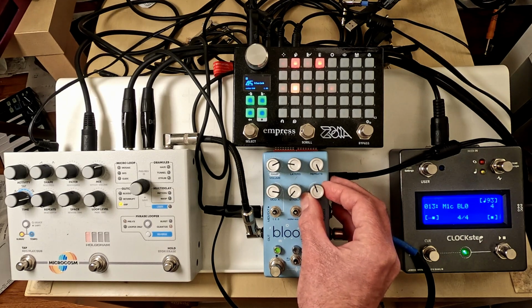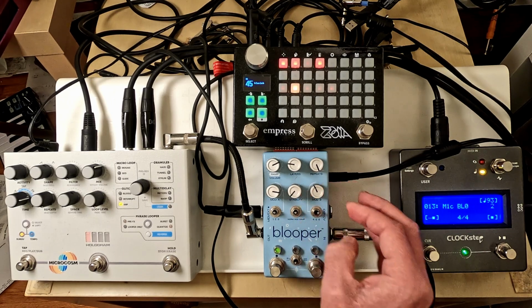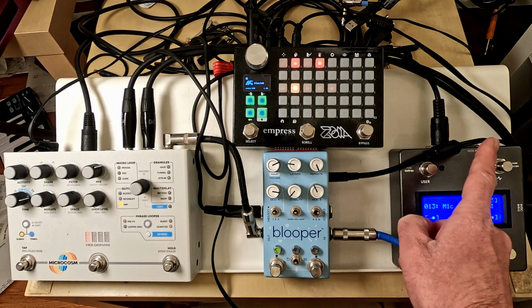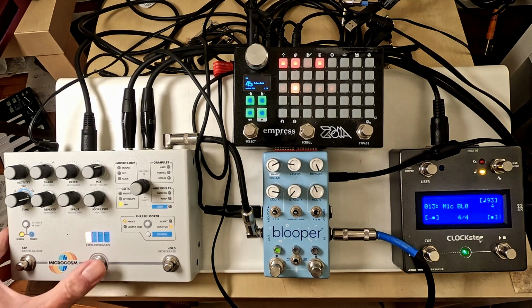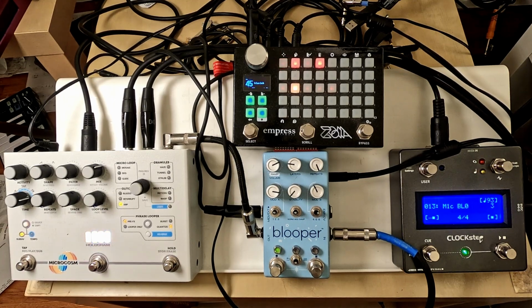Almost. Almost. That's pretty good. So now, 1, 2, 3, 4. Now let's bring the Microcosm back in. And you can hear that's much more rhythmically quantized because now the Blooper audio is synchronized to this new clock that we tap tempoed in a little while ago.